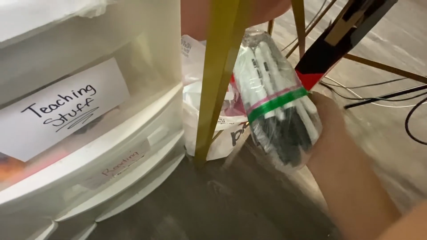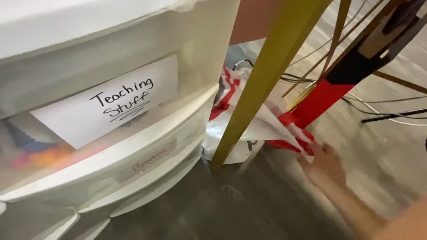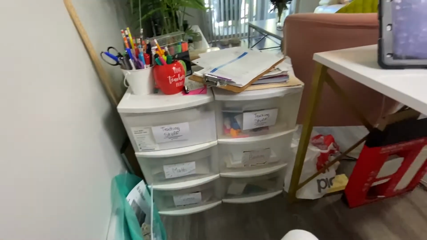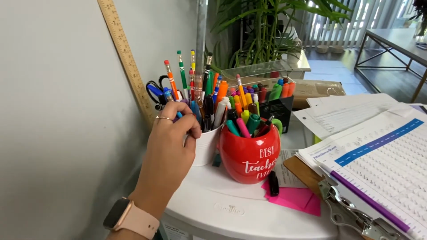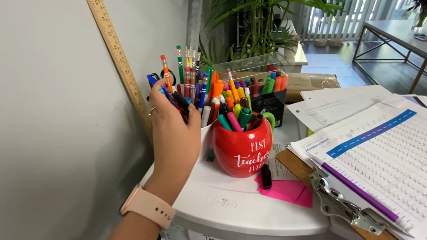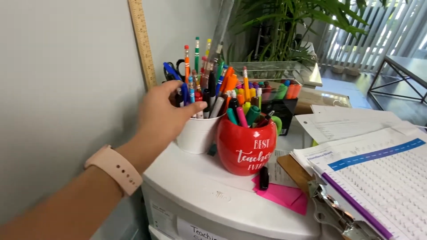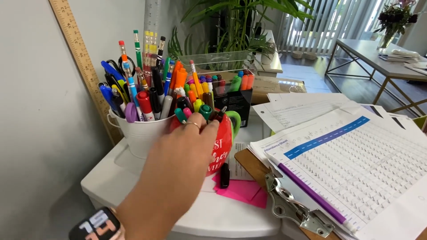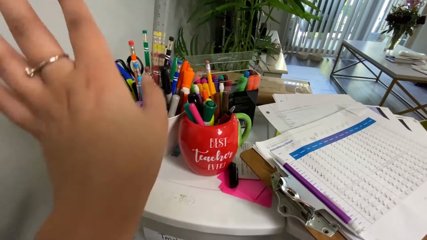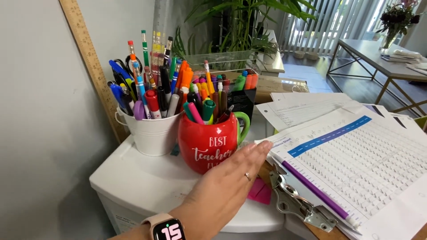Markers, I have extra dry erase markers here that I'll bring to the school, just so I can have any extras. Anyway, start at the top. I have pencils, pens, Sharpies, scissors, more colored dry erase markers. I mean, I have no organization. If you need a tool or a writing tool, there it is.